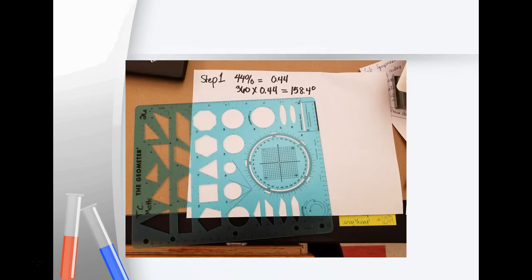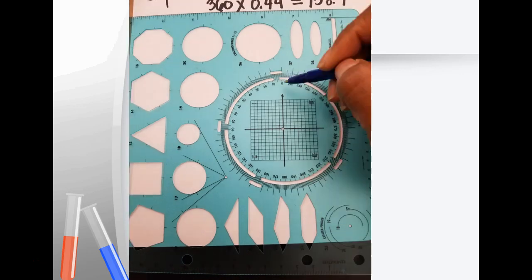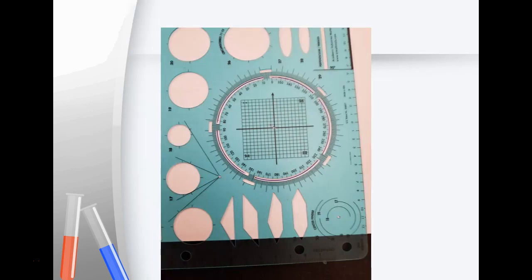So again, convert 44% into 0.44. Multiply 360 times 0.44. That's 158 degrees. You read the template going counterclockwise. First, draw the circle. Use the template to draw a circle.